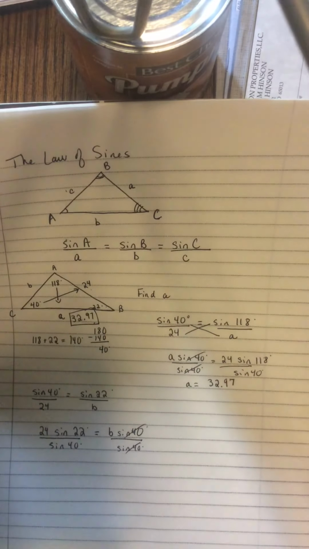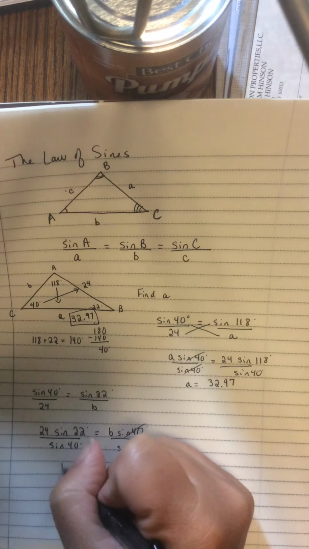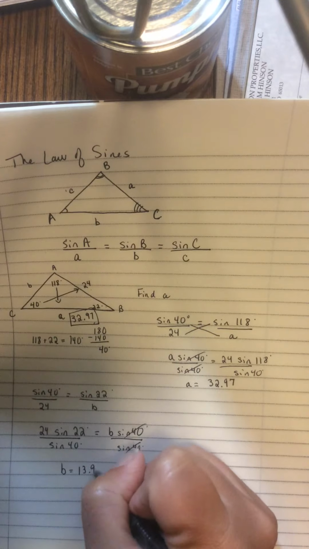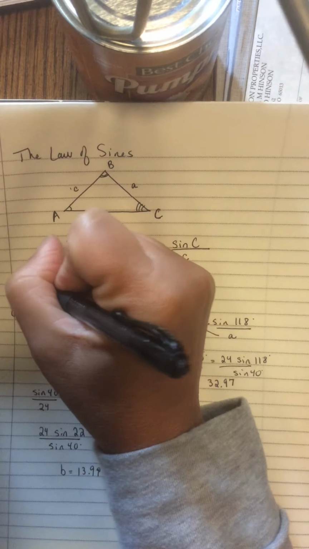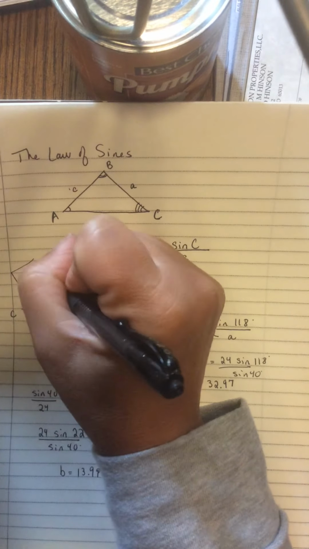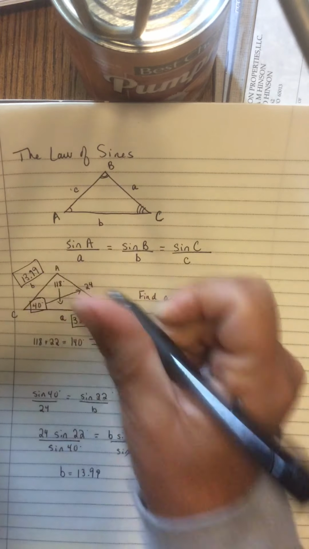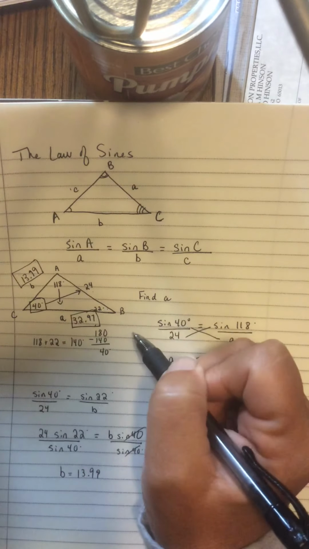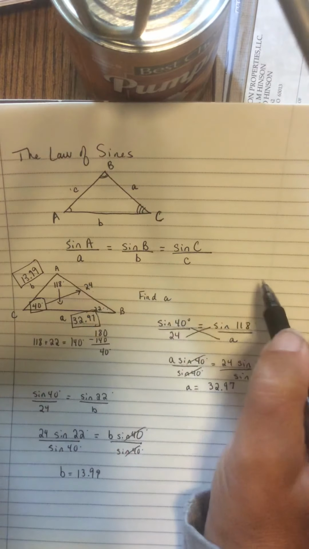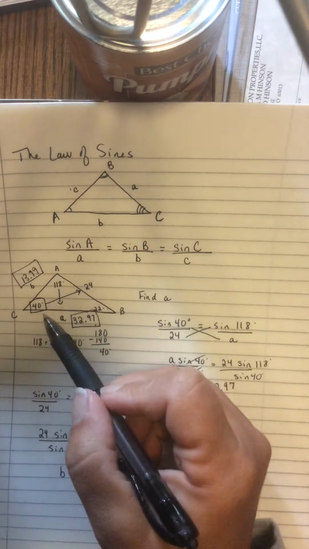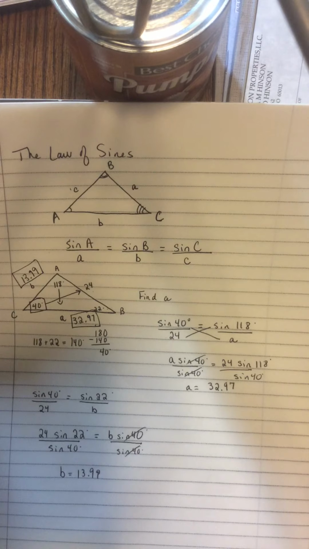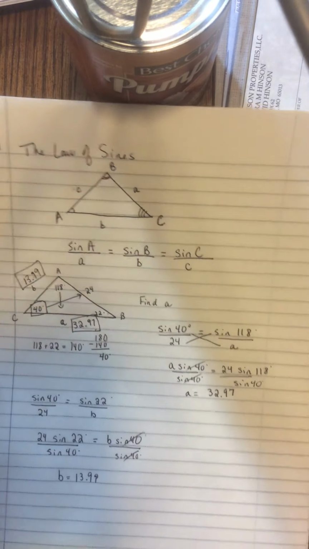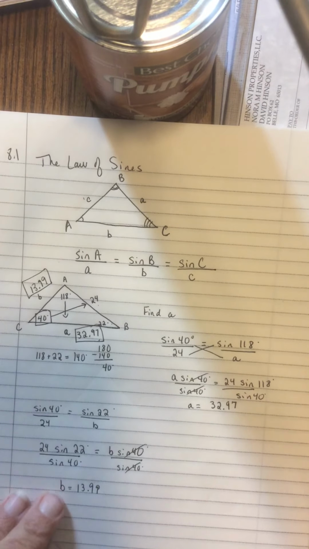And I got b to be 13.99. So this guy is 13.99. So we solved this triangle. We found the missing angle just by using the fact that all three angles have to add up to 180. And then we used the law of sines proportion to find those missing sides. Hopefully that makes sense. We'll do a couple more just to be sure.